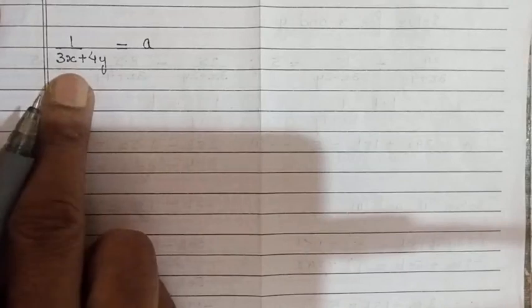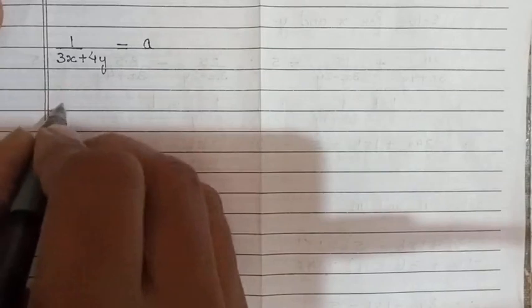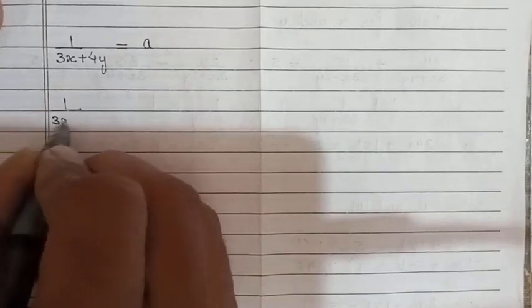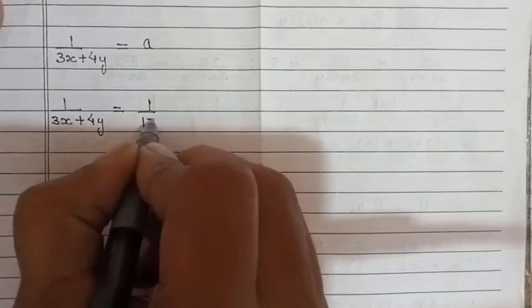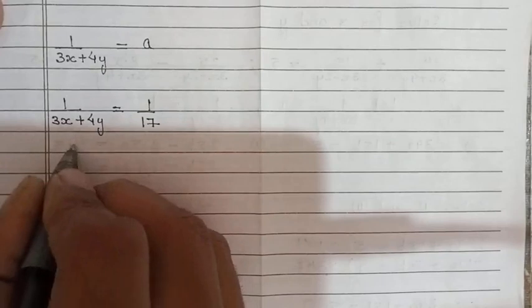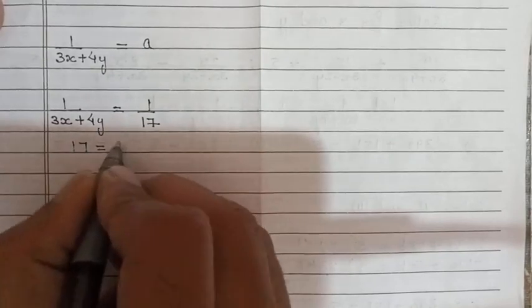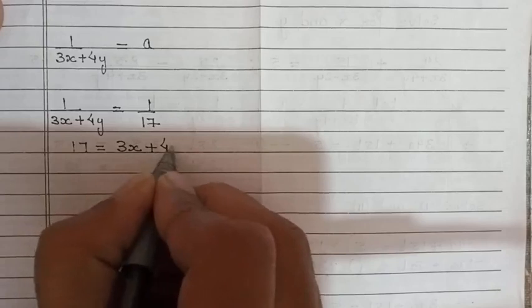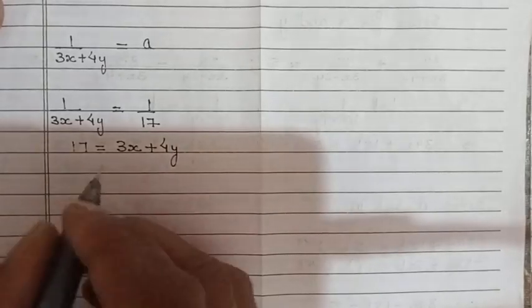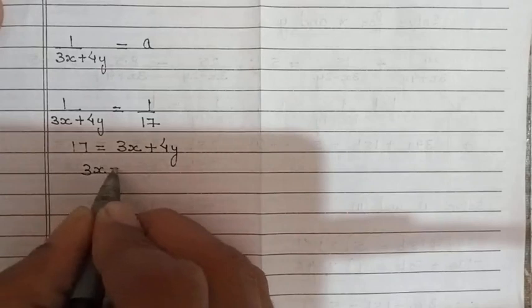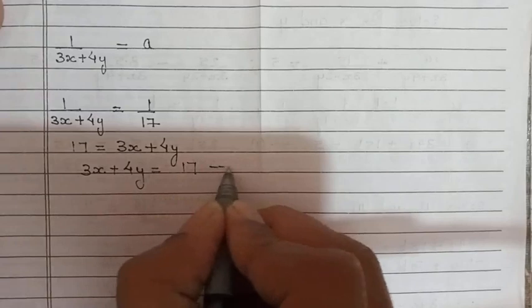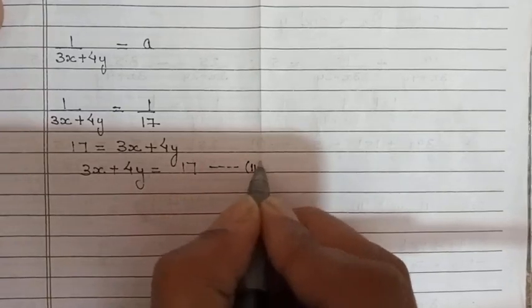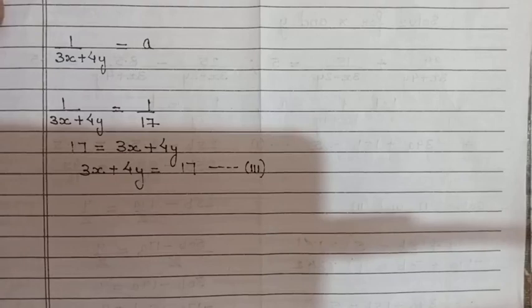Now we have got the value of a as 1 upon 17. So we can write 1 upon 3x plus 4y is equal to 1 upon 17. On cross multiplication, you are getting an equation in terms of x and y. So this will be your third equation: 3x plus 4y is equal to 17. This is our third equation, which is in terms of x and y.